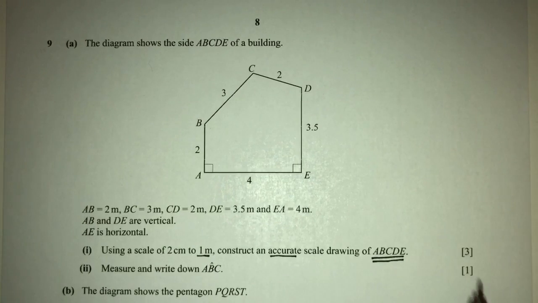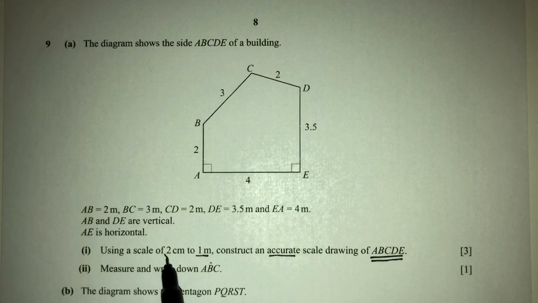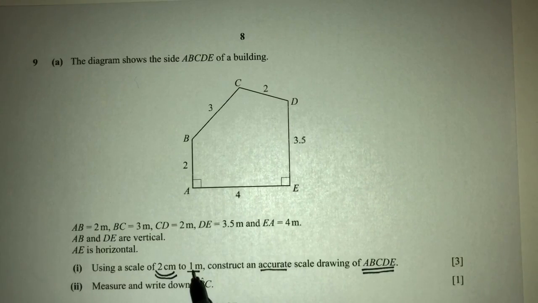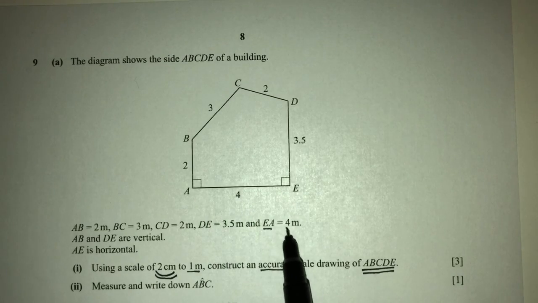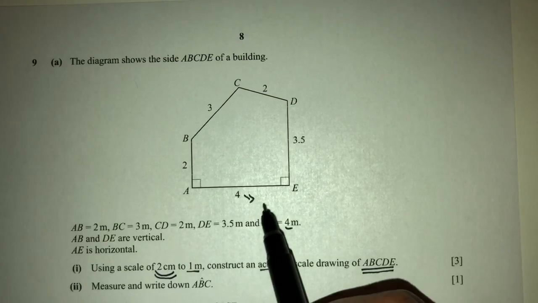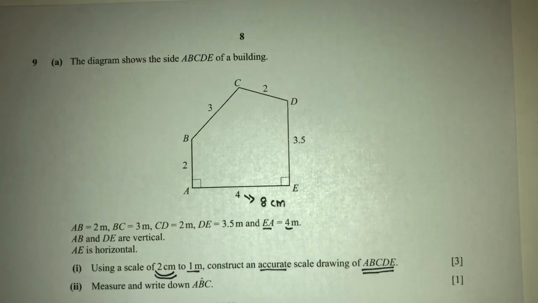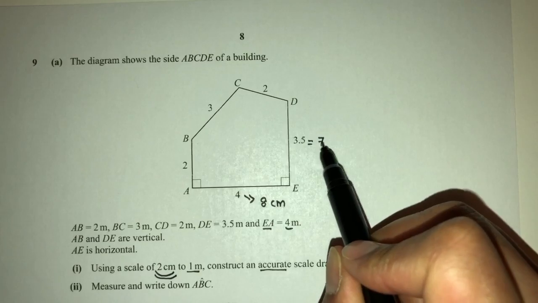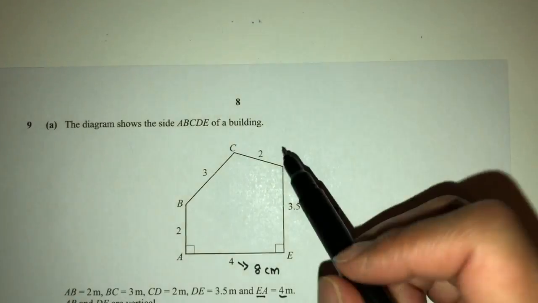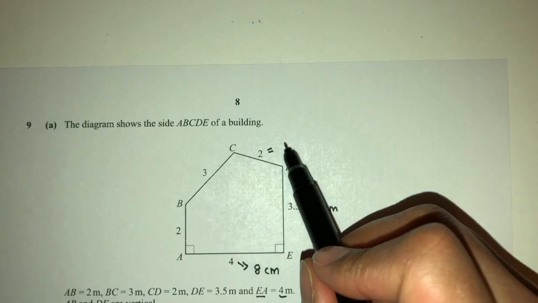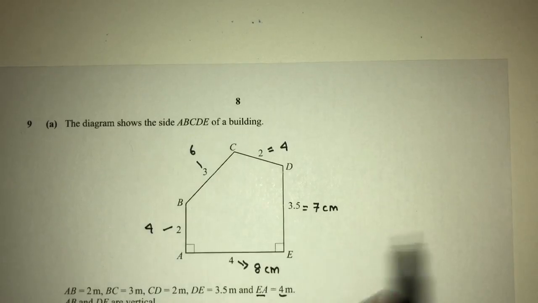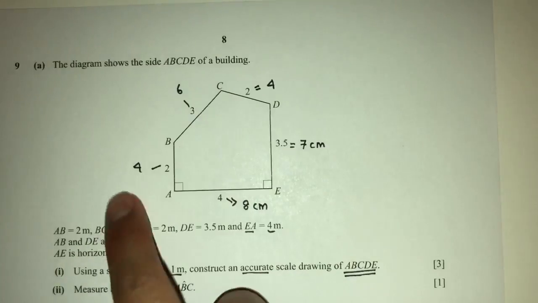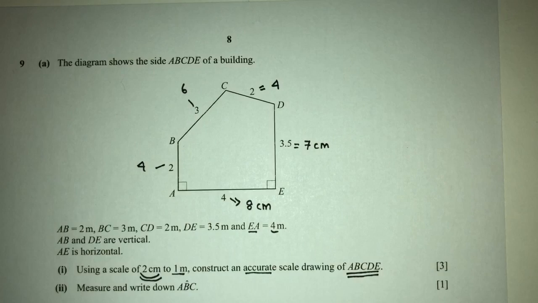For example, using a scale of 2 centimeters to 1 meter. As you can see, here it is 4 meters for AE. So EA is 4 meters, which means we have to multiply by 2. That will be 8 centimeters on the diagram. And that will be 7 centimeters on the diagram. And this will be what value? So 4 centimeters. This will be 6 centimeters. And this will be 4. So I have given you the values you have to find already to draw the sides of this building.